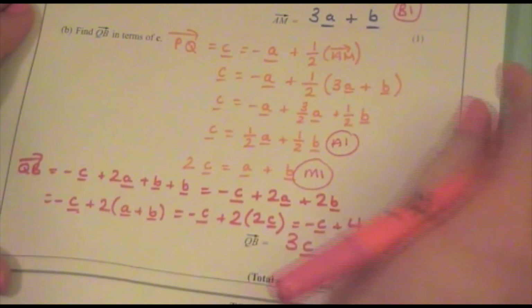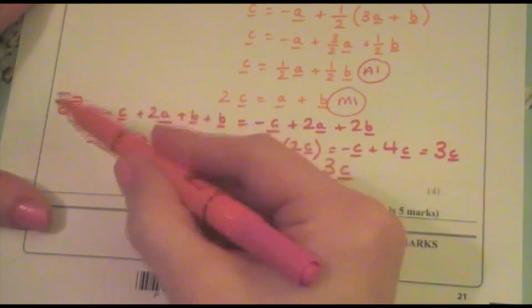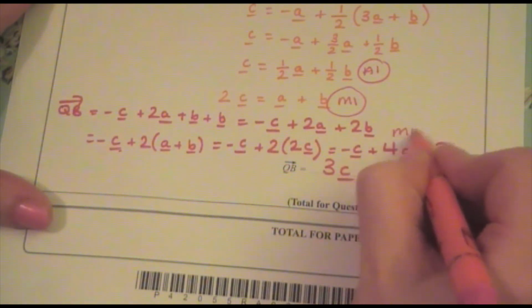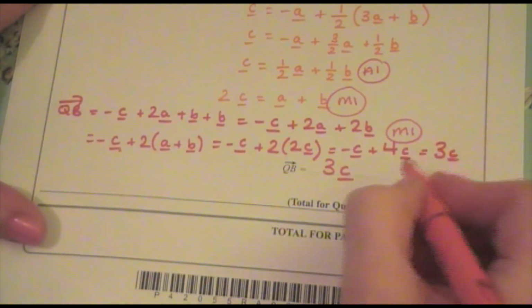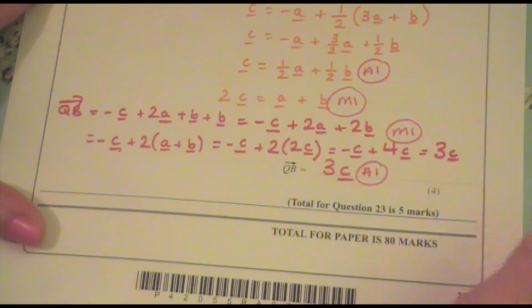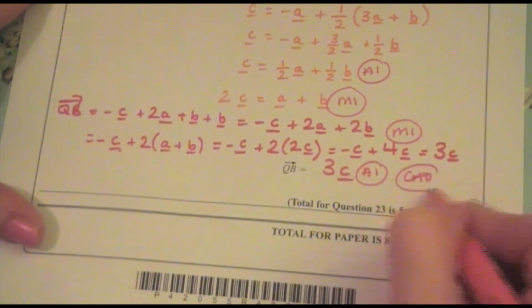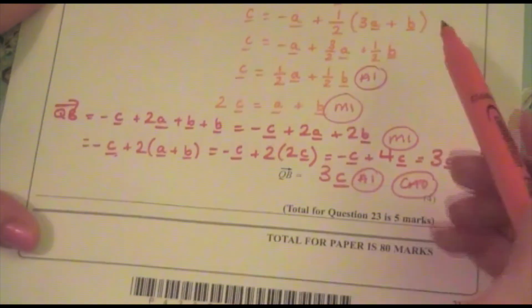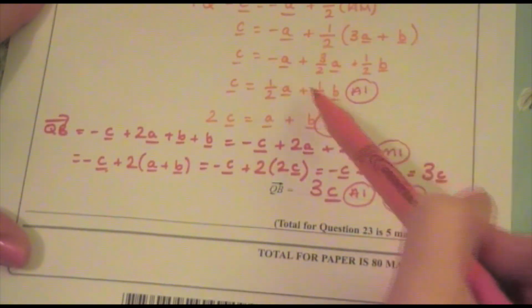My third mark is for trying to calculate the vector QB as a combination of C's, A's and B's. And my fourth mark is for getting the answer 3C. Now this is a correct answer only mark. Alright, so if I'd just written 3C here, I would only get 1 mark. I need to show the rest of my workings in order to get the other 3 marks.